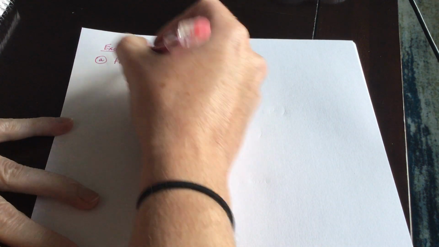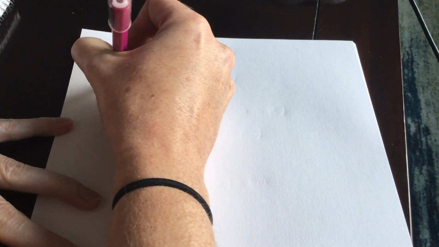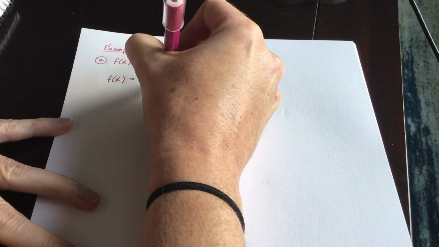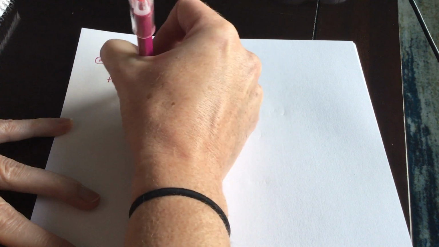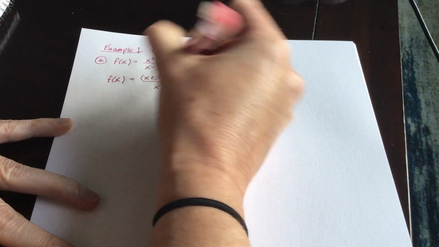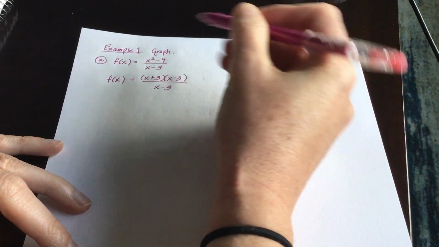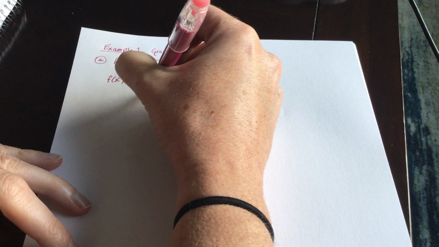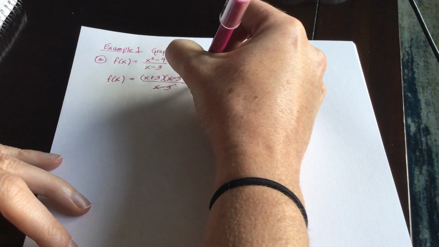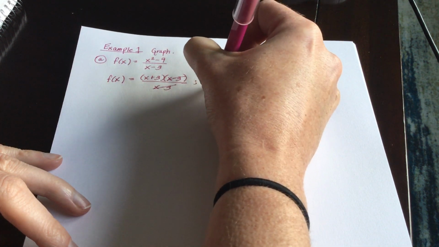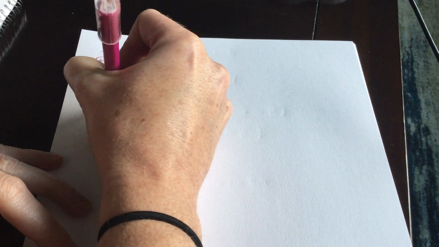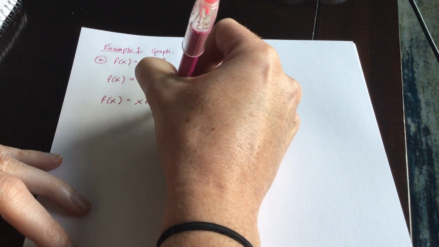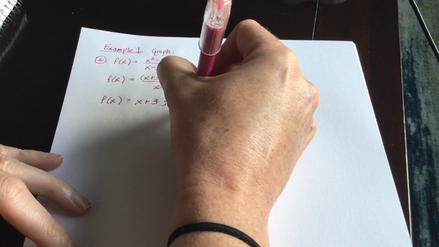Okay, and this is a review from the past. I've had quite a few students for whom this did not make sense back in chapter 2, but now that we're in chapter 11, you have a lot more math under your belt, so stuff makes a little more sense. So we're going to factor the top and the bottom. Remember that the x minus 3's did cancel as long as x was not equal to 3. And so f of x is equal to simply the line x plus 3, except right at 3.